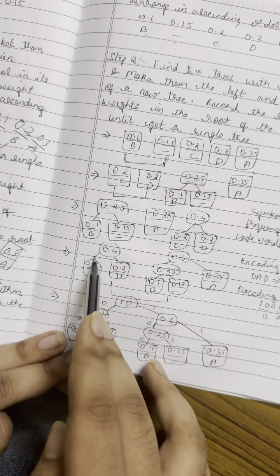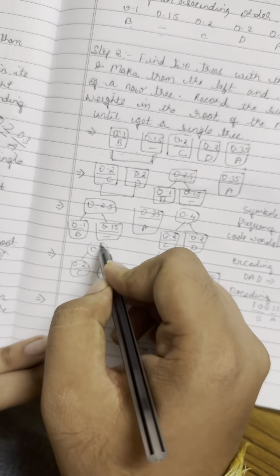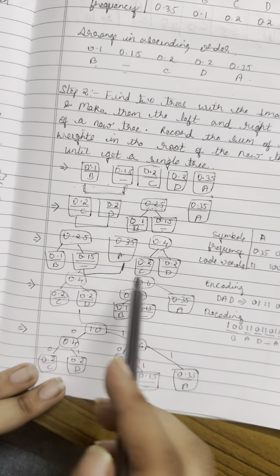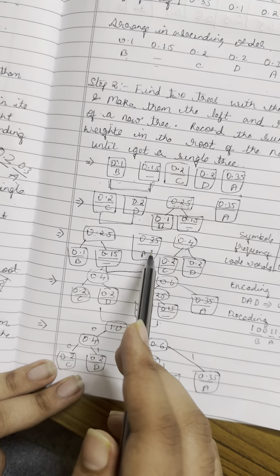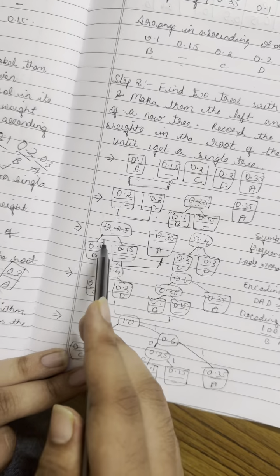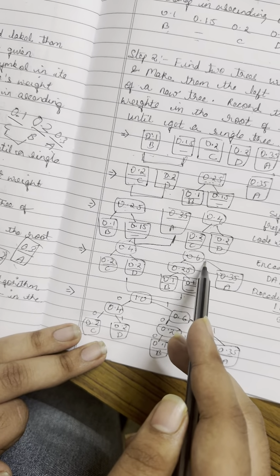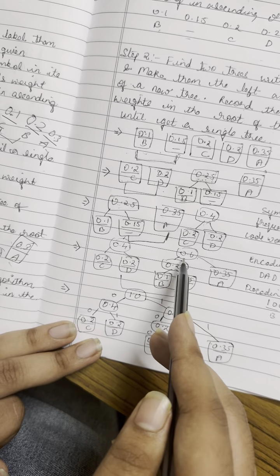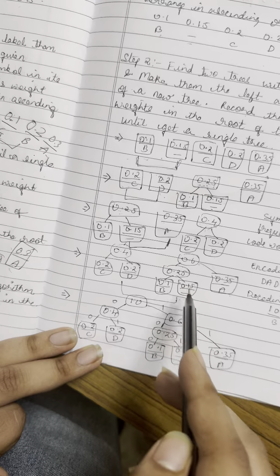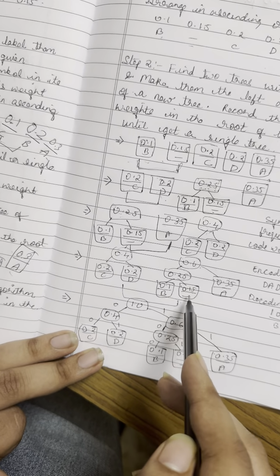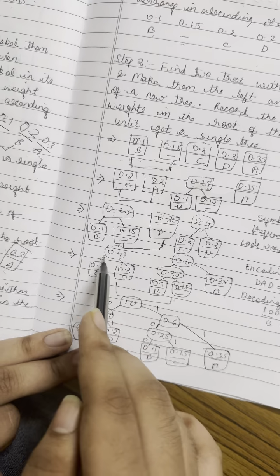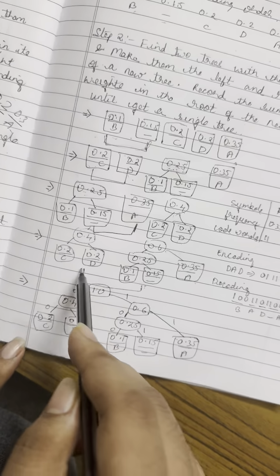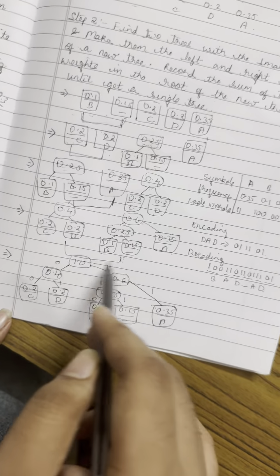Now we are taking these two for the next part. Now again find the smallest. These two are the smallest, 0.25 and 0.35. So combining 0.25 and 0.35 we get 0.6. On one side the node is 0.35 by A, and the other is 0.25, which has sub nodes 0.1 by B and 0.15 by underscore. And 0.4 comes first because it's again arranged in ascending order, where again it becomes combined.